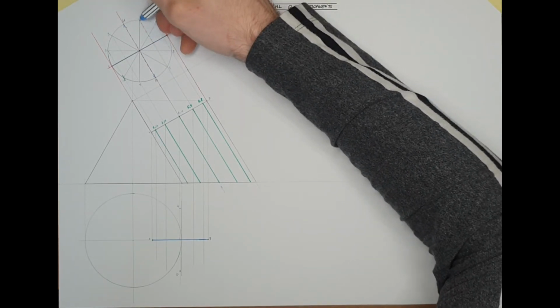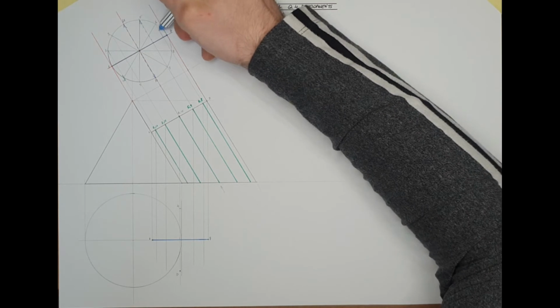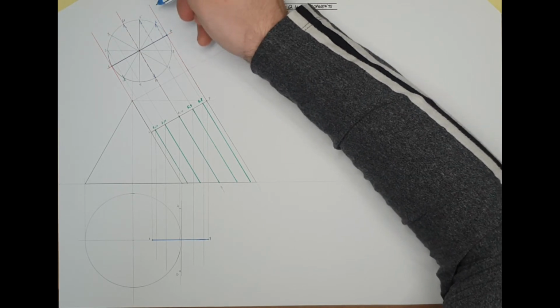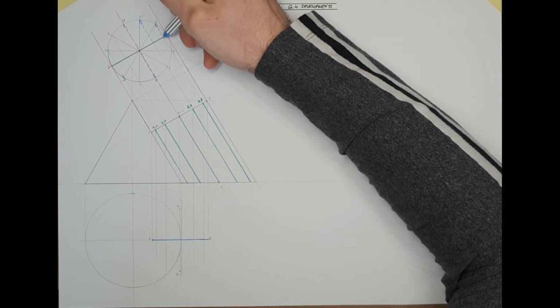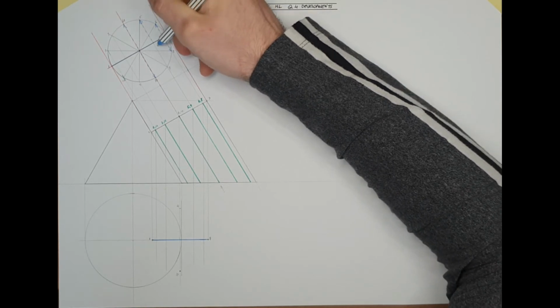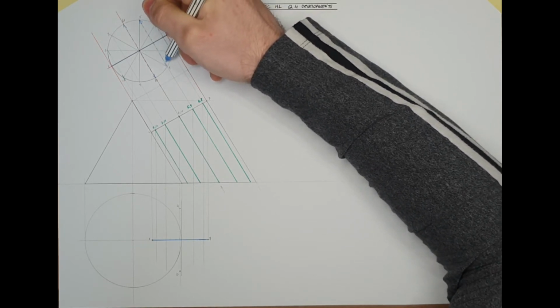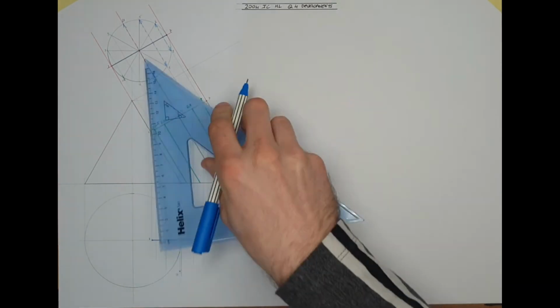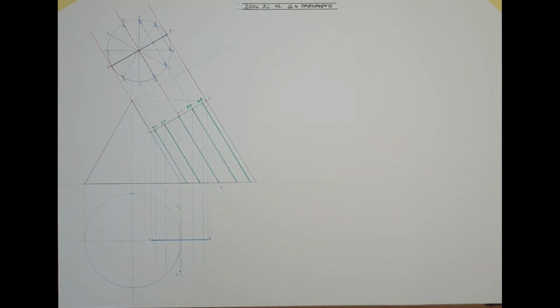And if I can do that for those 2 points, well, I know that I can take the width here up to 5 and out to 6, and I can take it out the opposite way, out to 8 and 9. So all the widths can come from this auxiliary view up here.